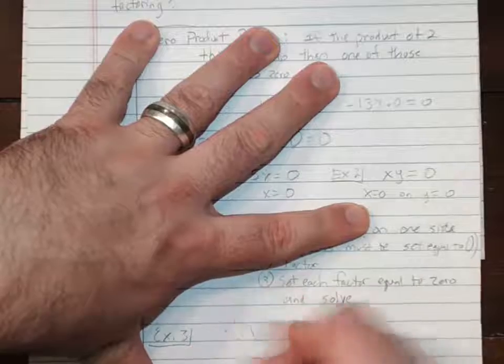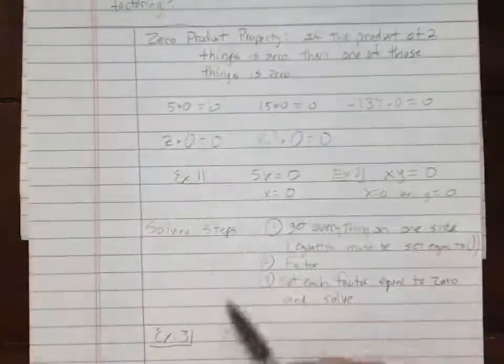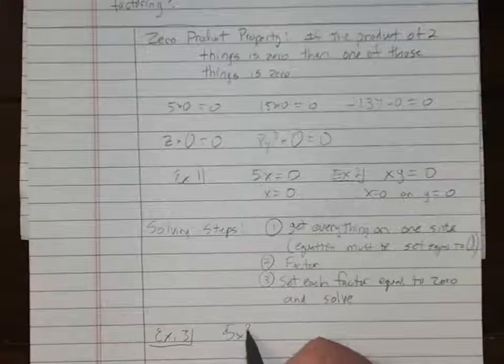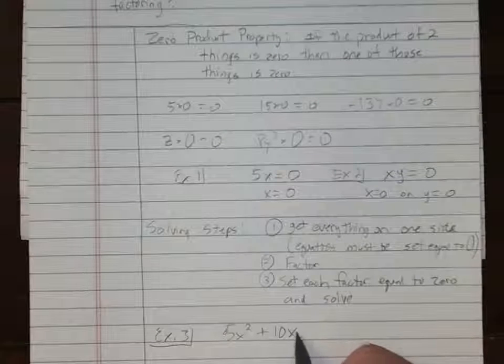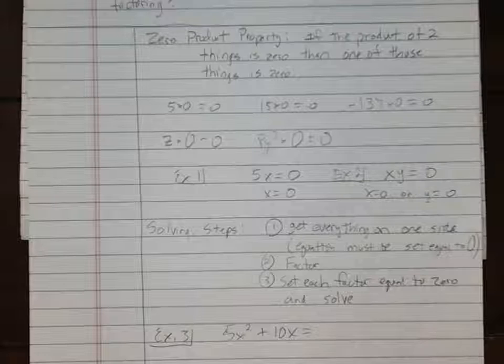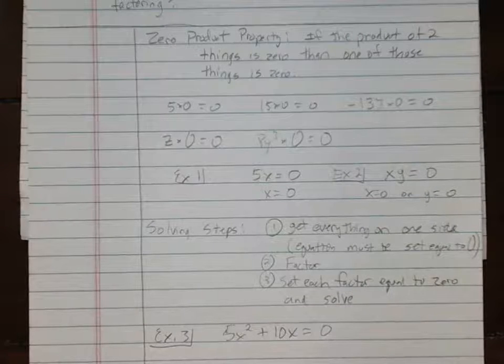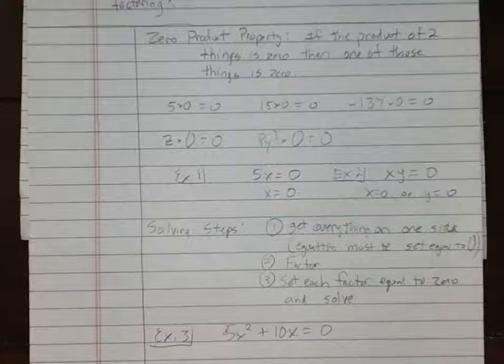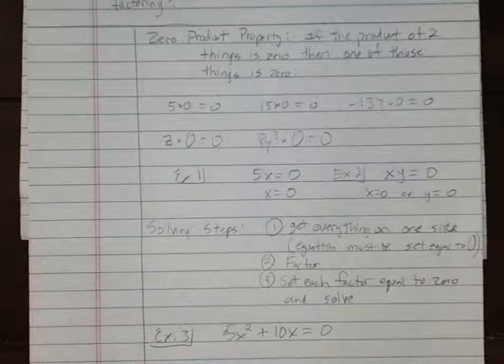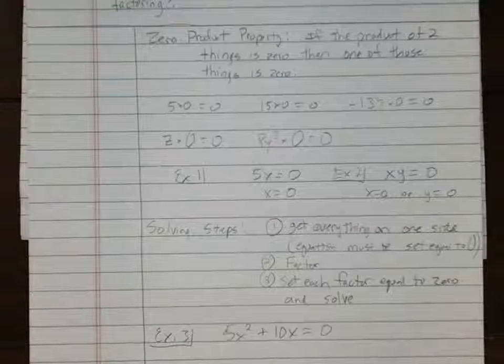What you would use is factoring on something like 5x squared plus 10x equals 0. Notice that there's an x with a squared and an x just by itself. So when you start to have the same variable but with different exponents, that's when you might want to consider factoring.